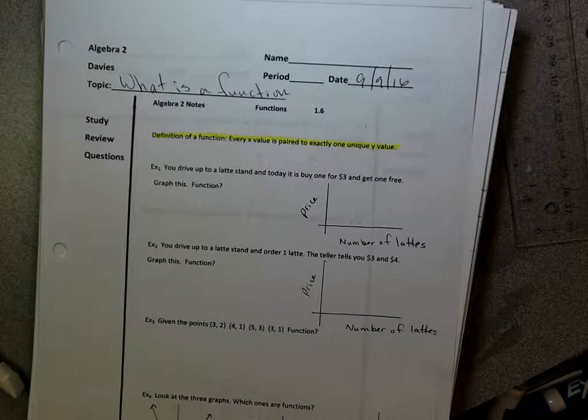In our society, we have machines that do so much for us today that if it's not a function, a machine can't do it. If you ask a machine to do something, it's going to do a job, but it's not going to do two different jobs for one question, right? So it doesn't make any sense. So we want to make sure that whatever's the input, we get one output, all right?